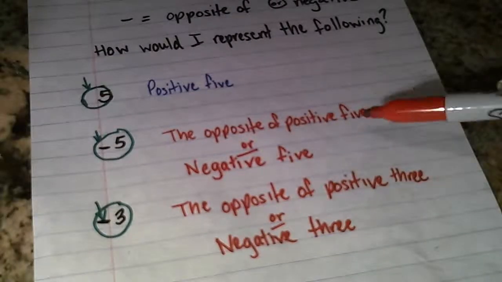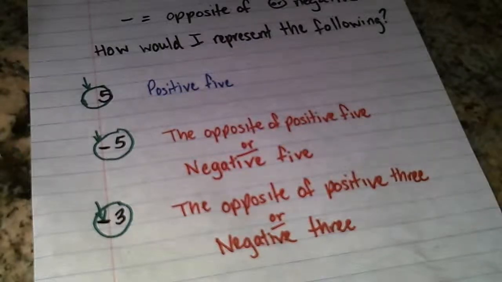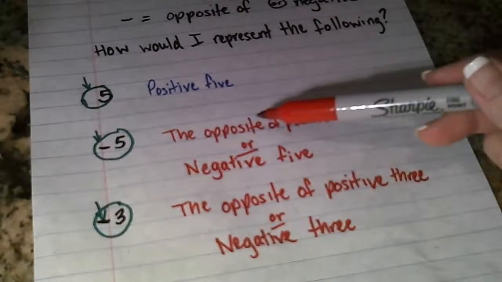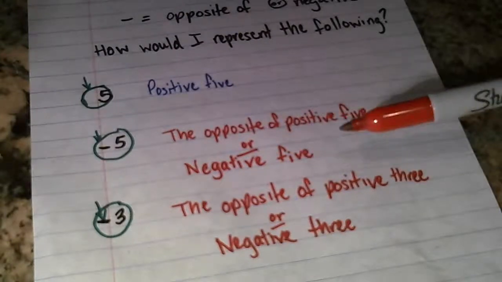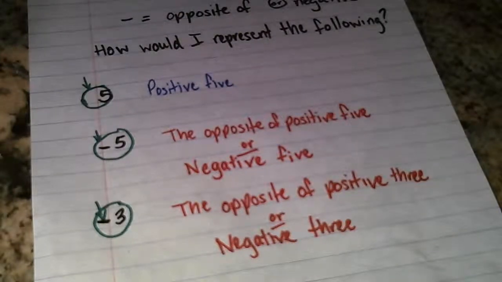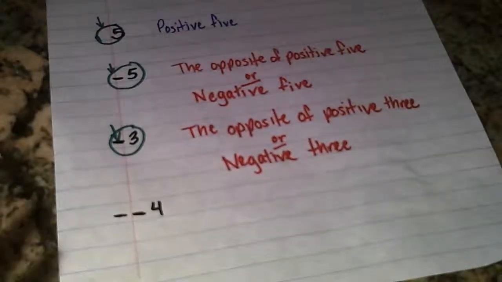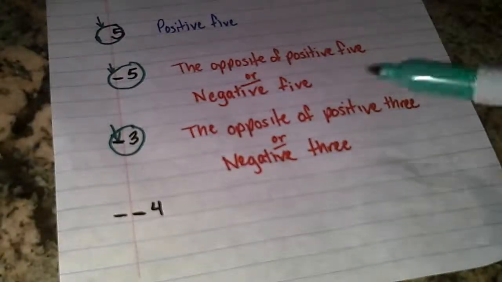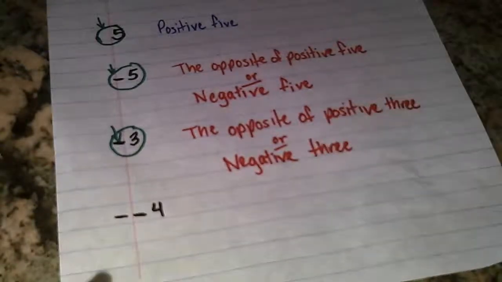So when I'm describing these two numbers as two different statements, these two different statements actually mean the same thing. So the opposite of a positive 5 is in fact a negative 5. It's the very same thing. So whenever I get down to the next number, the final number of how we're going to represent it verbally, it gets a little tricky, but hopefully if you were listening closely to my description of the negative numbers, it should come a little easier.